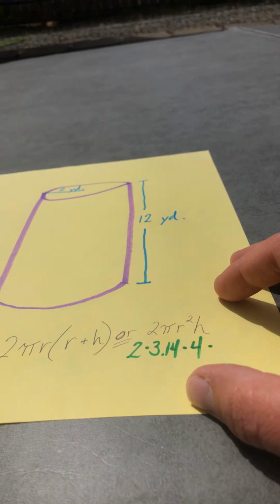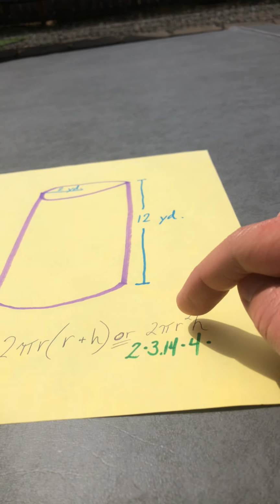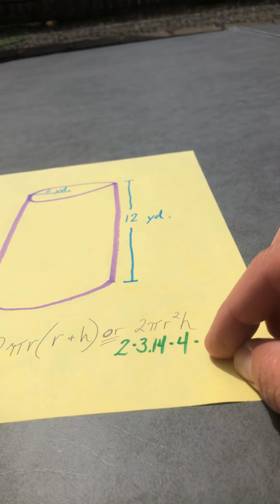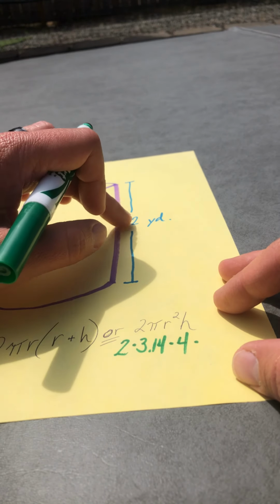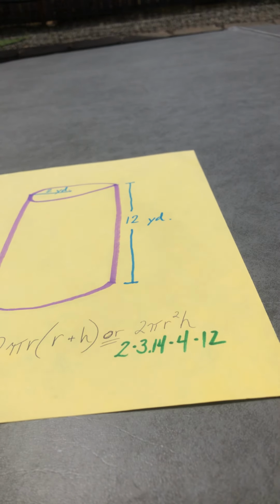And see how I'm just plugging numbers in here? I'm not doing actually any calculating yet, just getting rid of the variables. My last variable is h. That's my height of 12. And then you can just multiply those out with your calci.